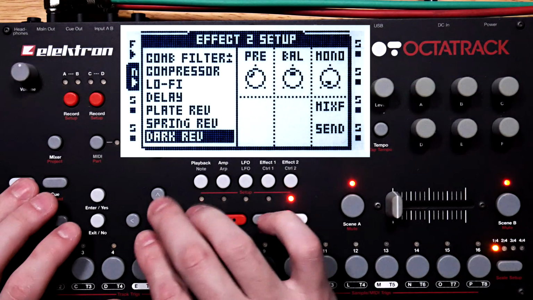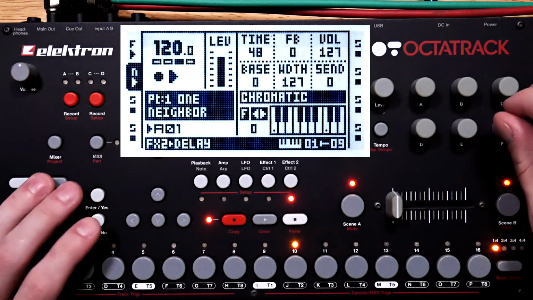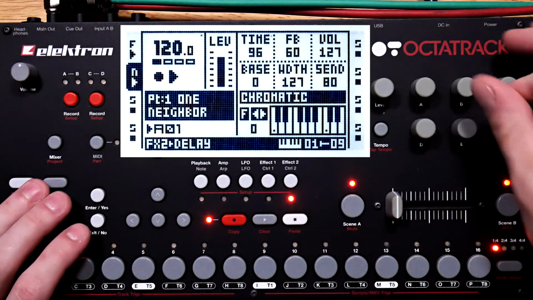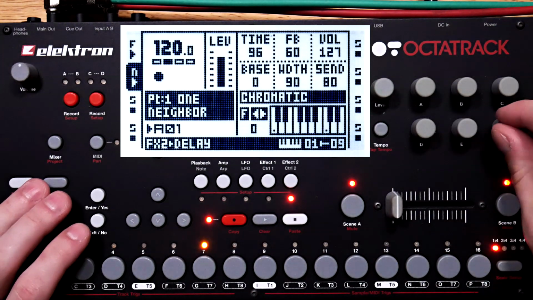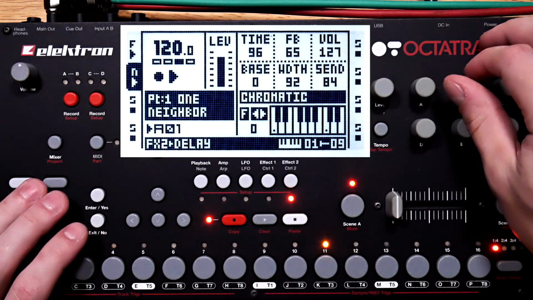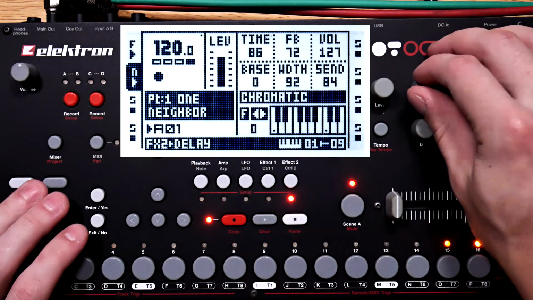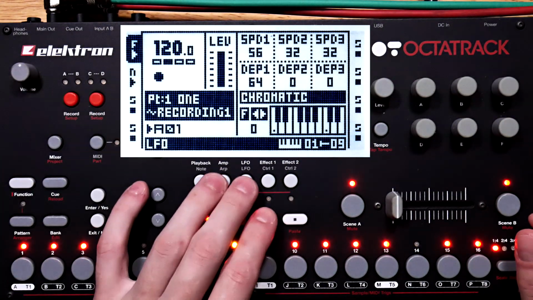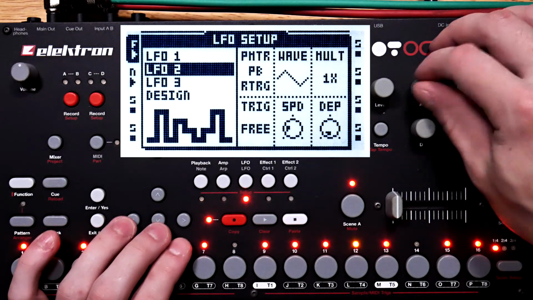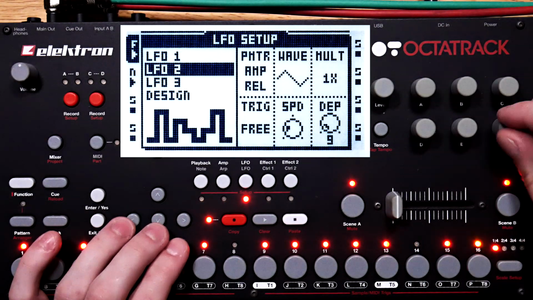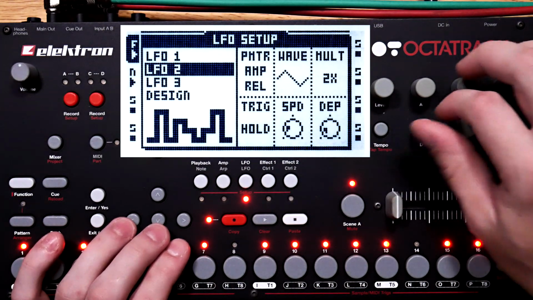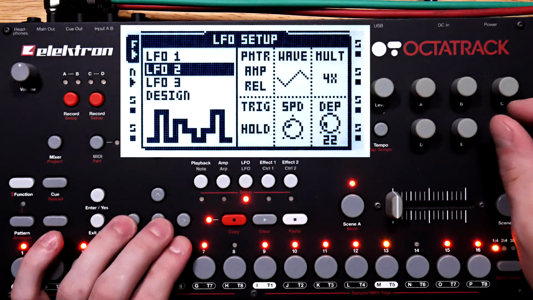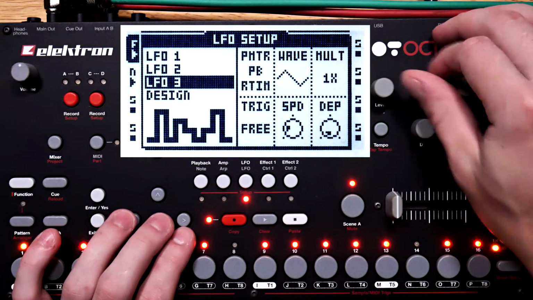I'm going to swap it for a delay. Now I'm going to go back to my source track and put some modulation on the amplitude envelope release time. And now time for some modulation on the filter width.